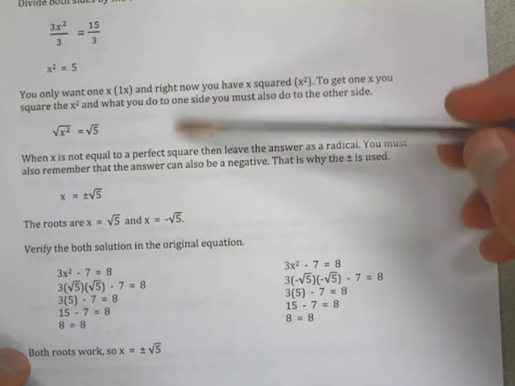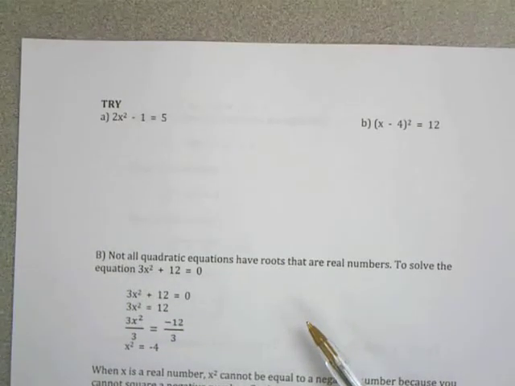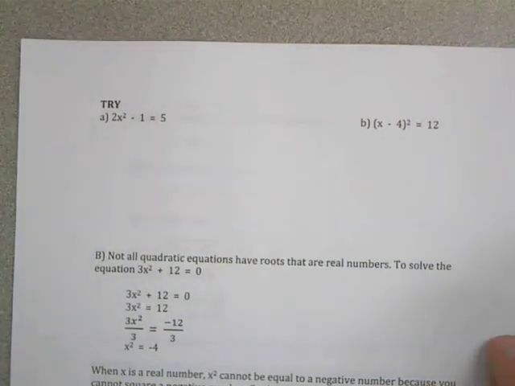So once you get an idea how it works, reading through it, then I would like you to try these two questions. Once your questions are done, then check my answers to see if they work. So stop the tape now, try them, and we'll go from there.